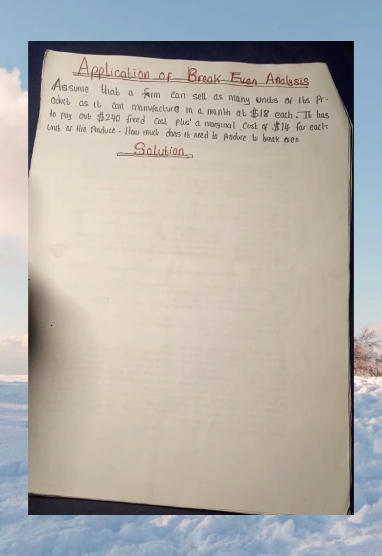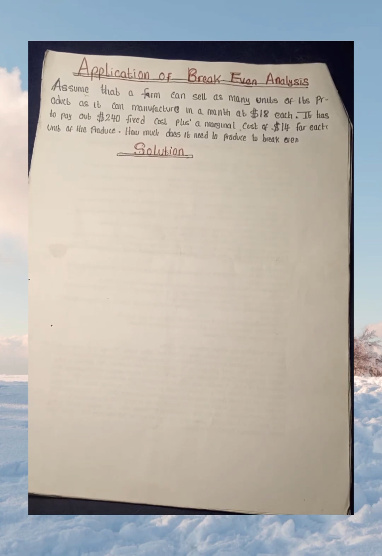They gave us the fixed cost incurred in producing it and the marginal cost for each of the produce that the farm produces. So have you seen that the price of a produce is closely related to the quantity of the produce? When we are talking about break-even analysis, we are actually talking about the yield and price of the produce. So this particular question, I'm going to solve it.